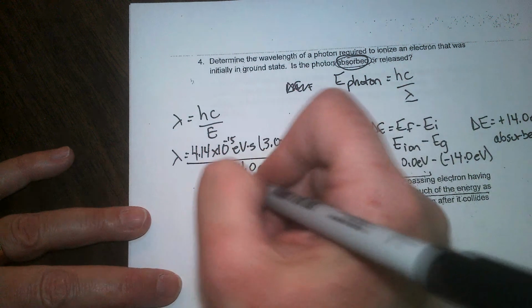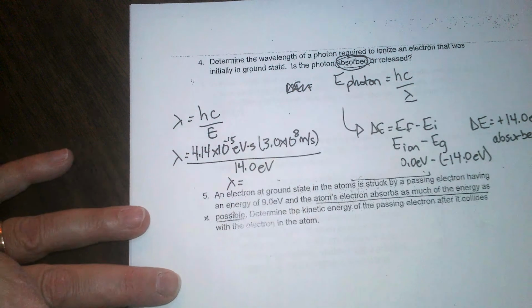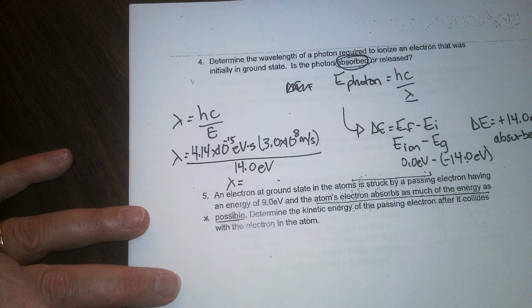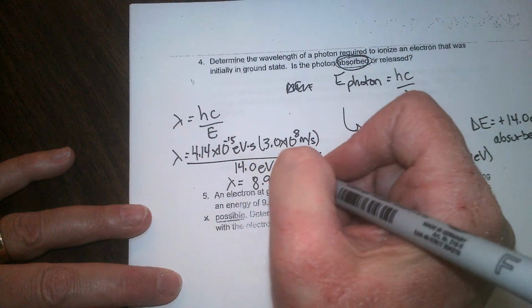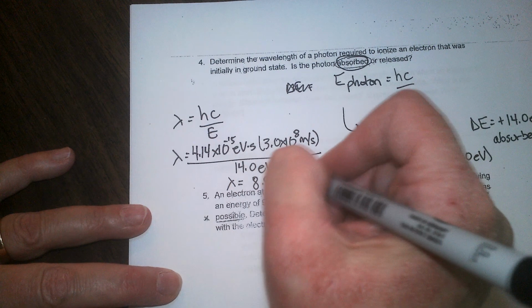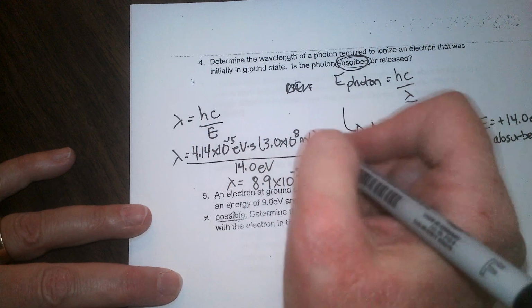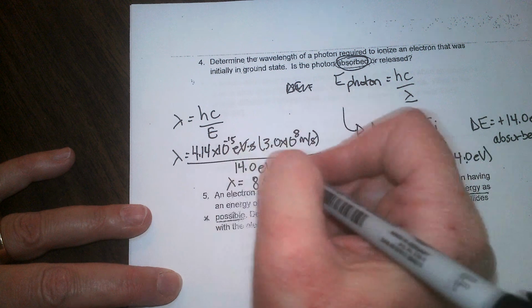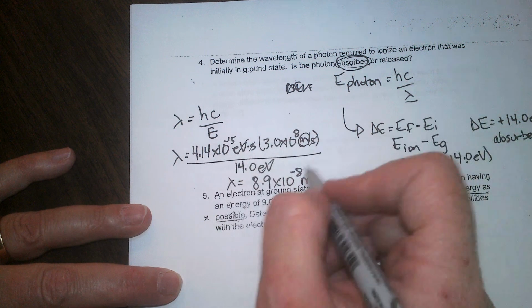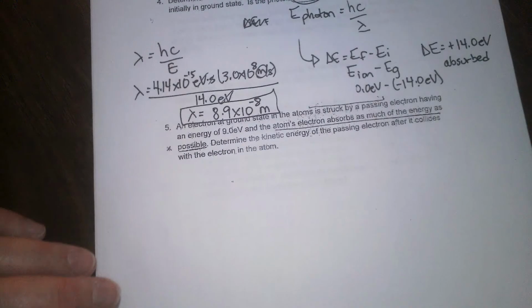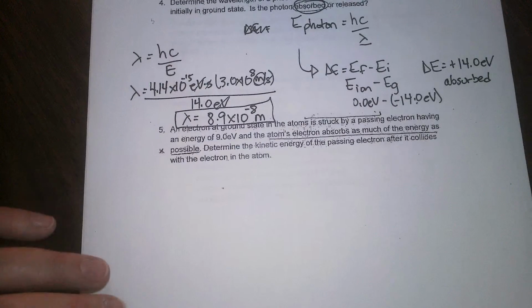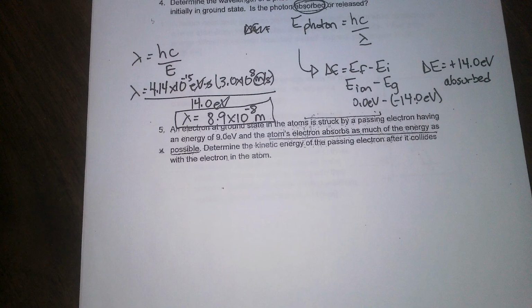And our wavelength is 10 to the which, Daniel? Negative 8 meters, right? Seconds cancel out, electron volts cancel out, we're left with meters. Okay. Any questions so far? We're going pretty rapidly through this.